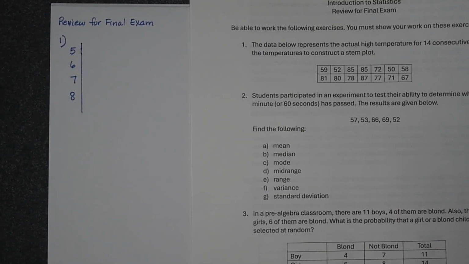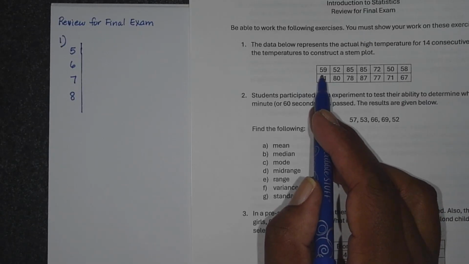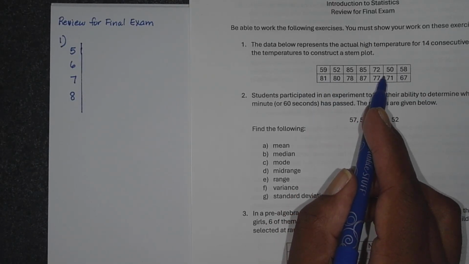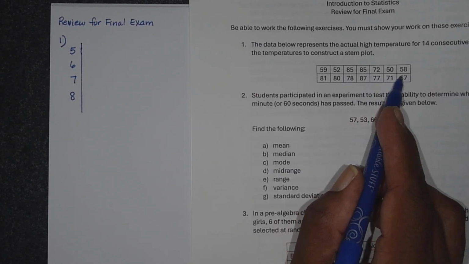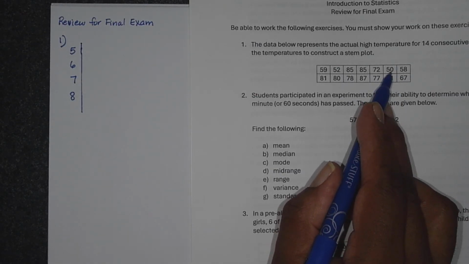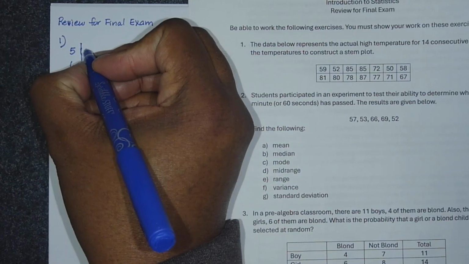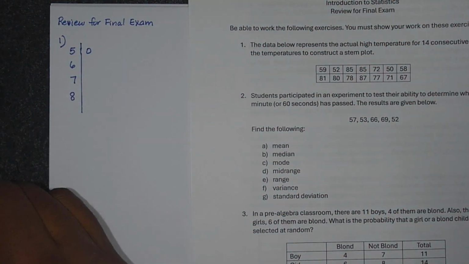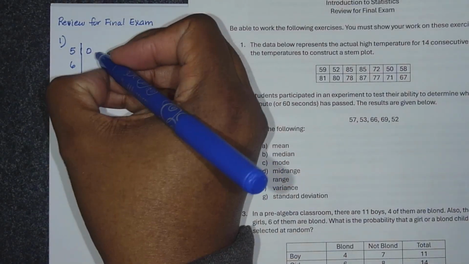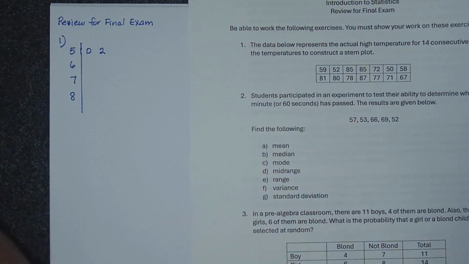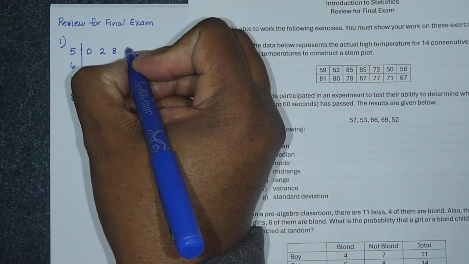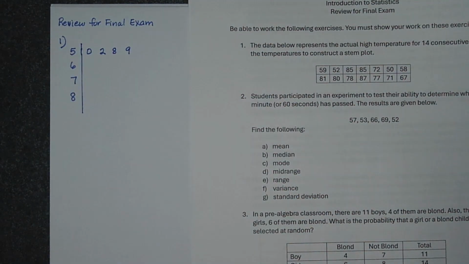So for the 50s, I have 59, 52, 50, and 58. So what goes first is the 50. We put those in numerical order. The leaves go in numerical order. So it'll be a 0 to represent 50. And then 52 is next. The 2 goes there. And then 58, and then 59. So those are my leaves for the 50s: 50, 52, 58, and 59.